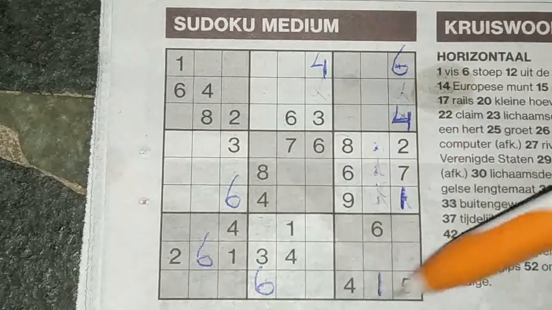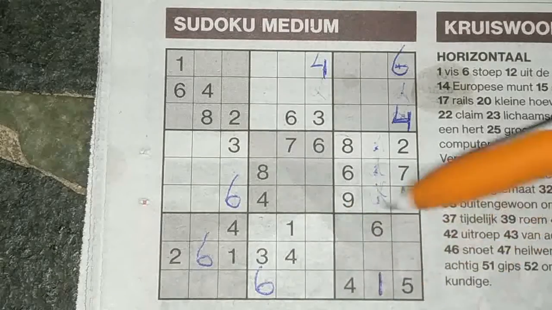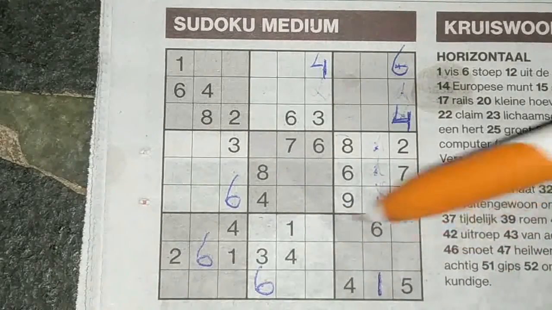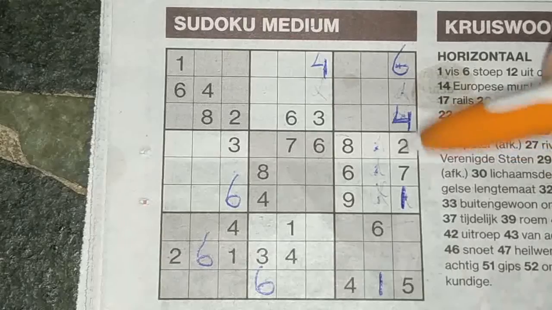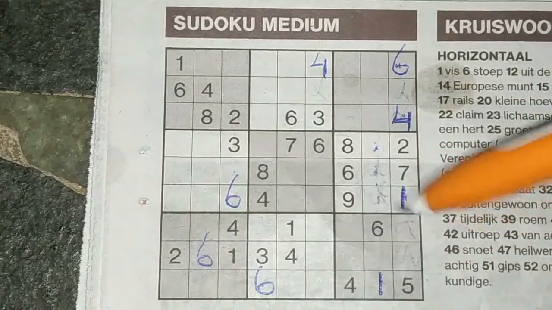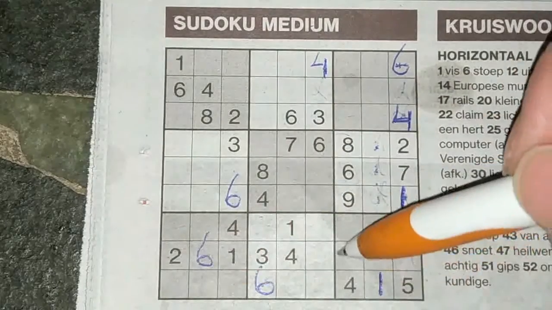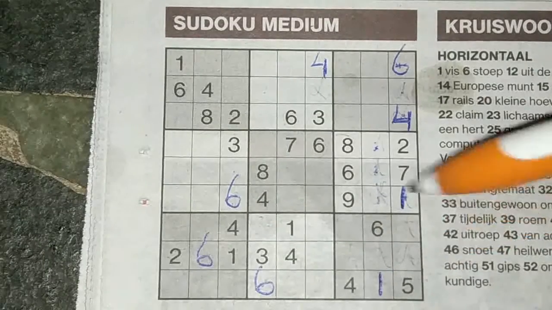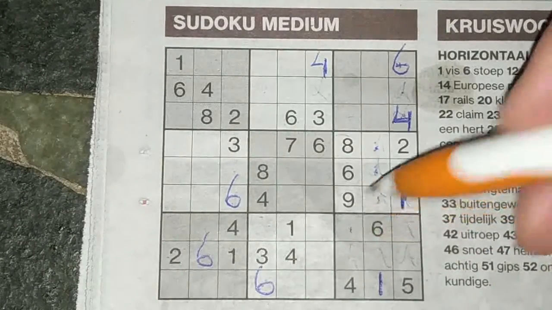Yes. One of the missing numbers in this big square is a 2. I see here 2. No 2 in these 2 boxes. I see there 2. No 2 in these 3 boxes. Only place for the 2 should be here.